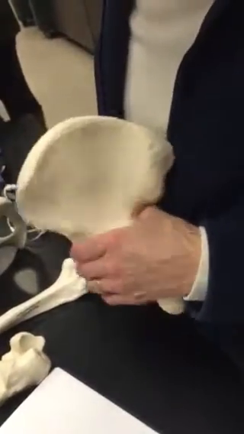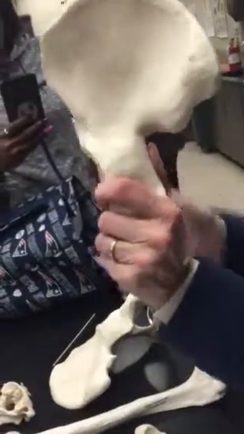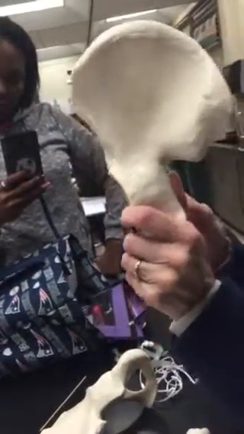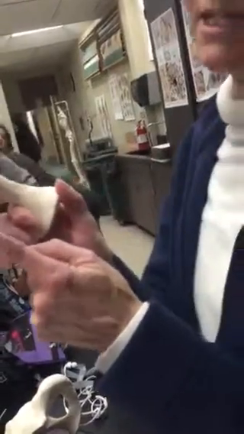Now we're going to look at ischium. Ischium is this bone in the back. This is the ischium. And they want the ischial spine. Well, there's only one spine on the ischium. There's only one thing poking out on the ischium. That's the ischial spine.